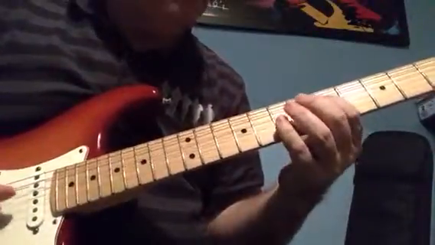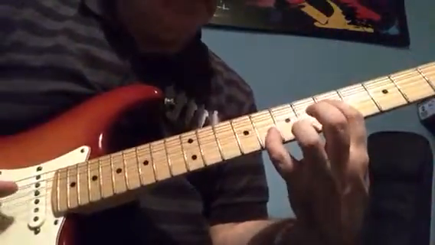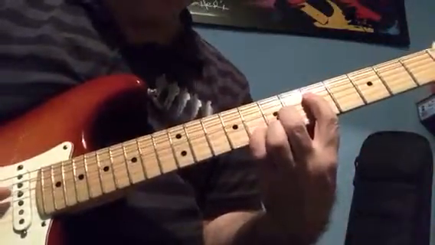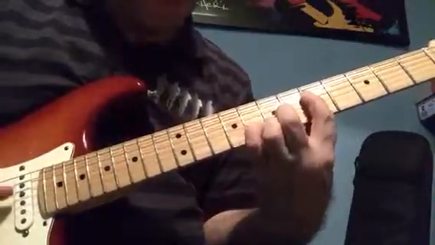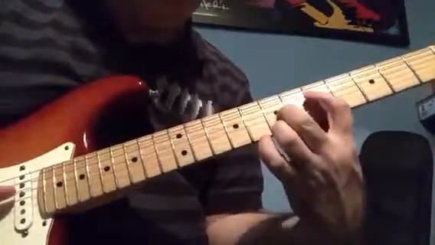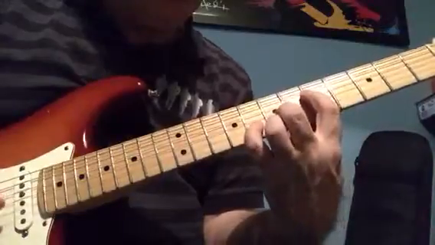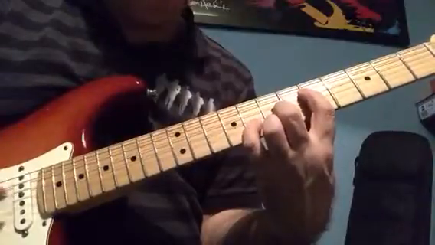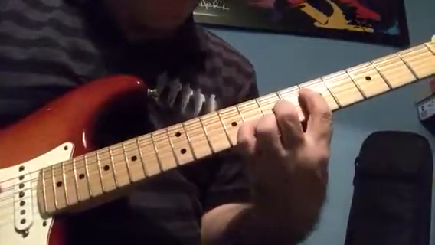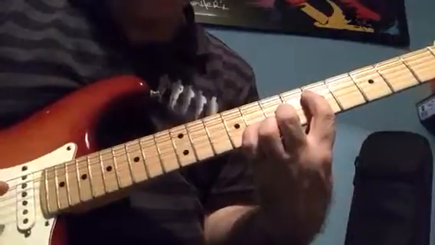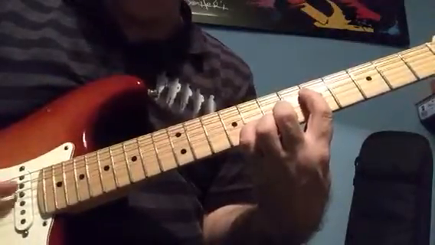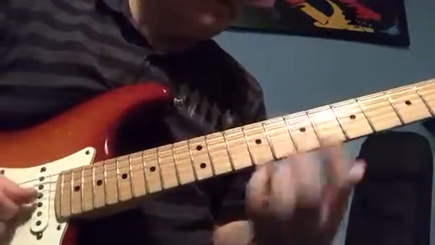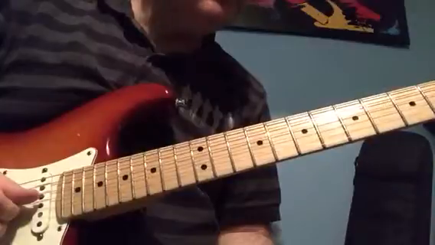And for G, there's the octave. And full chord. So that's pattern 5. Okay, so now we move up to the next spot.